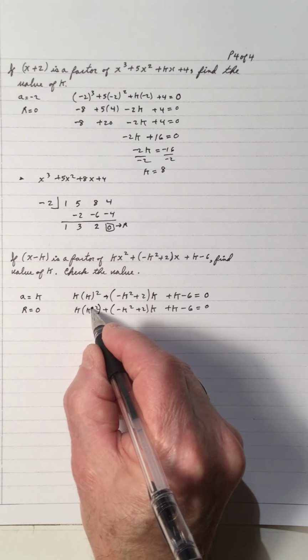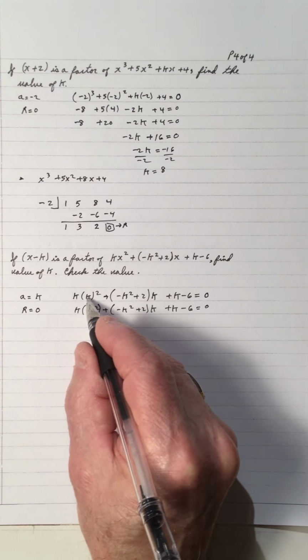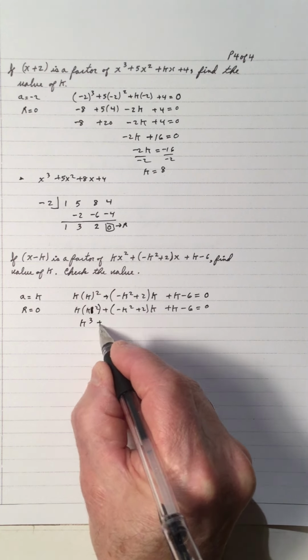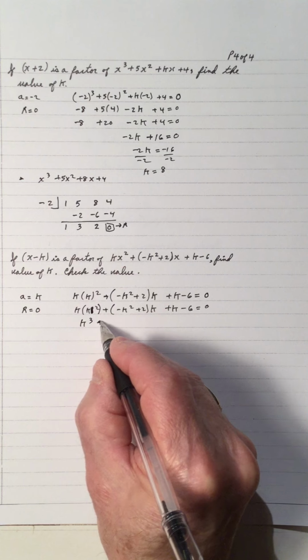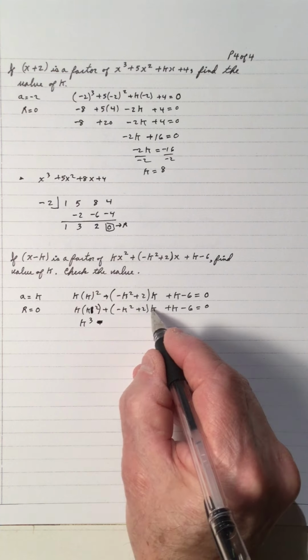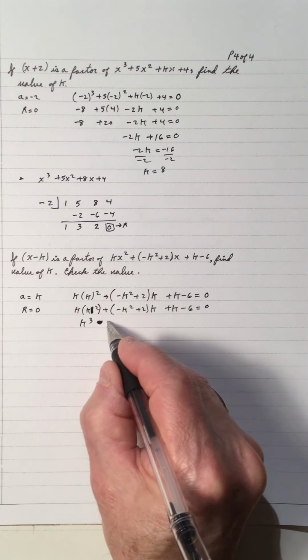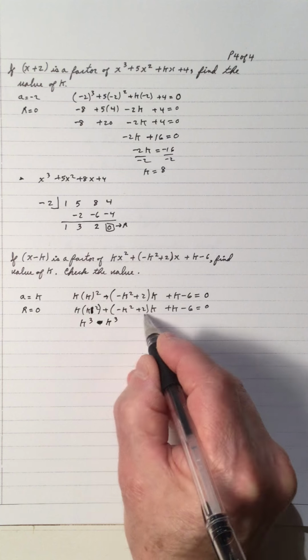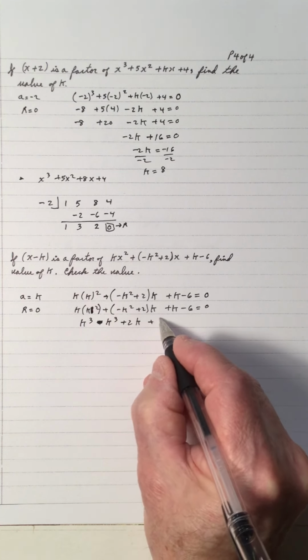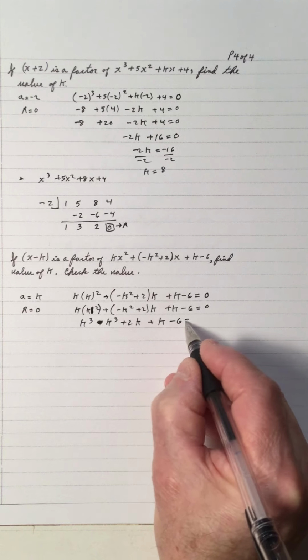K being squared is k squared, so that's k cubed, and k times negative k squared is a negative k cubed. 2 times k is 2k plus k minus 6.